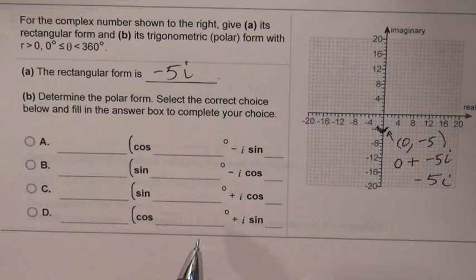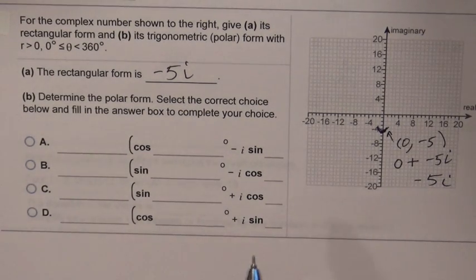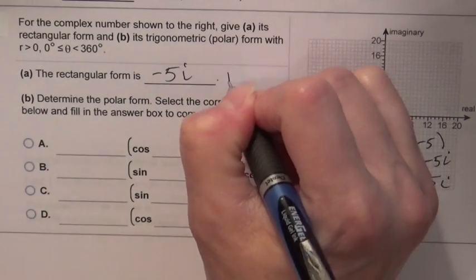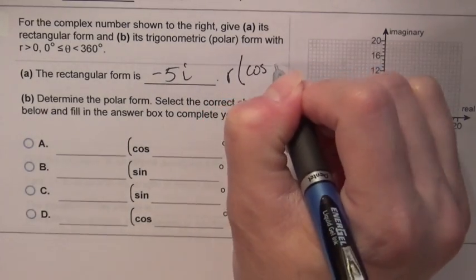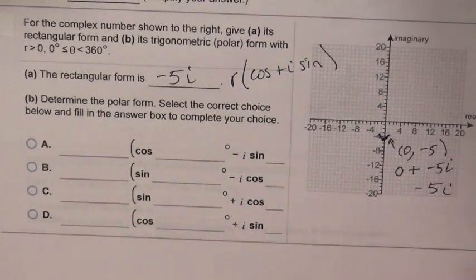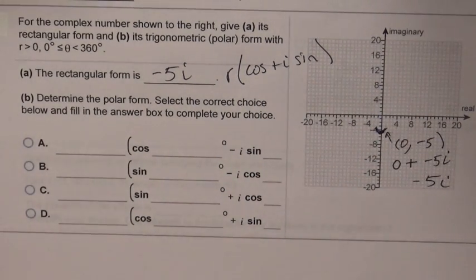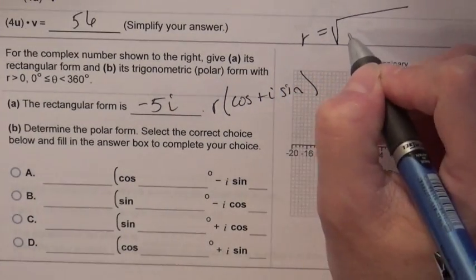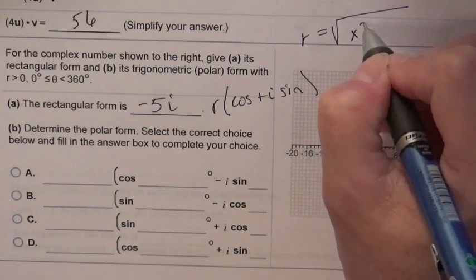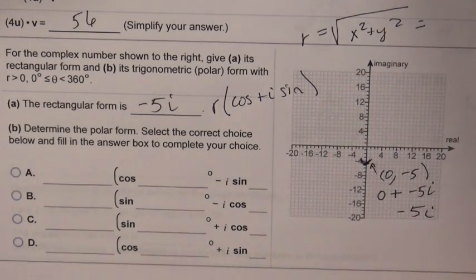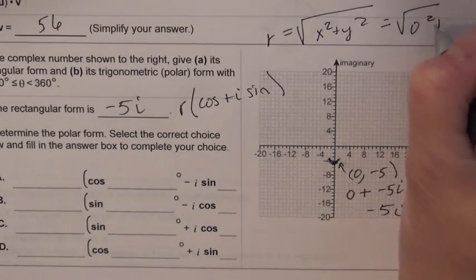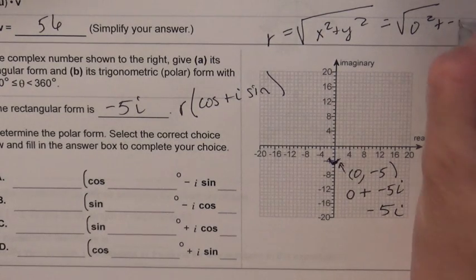Then you have to determine the polar form. Alright, so this is not hard to do. You have to remember though, it's going to be r, if I can find a space to write it on here, r parentheses cosine plus i times sine. So you have to remember that's the way it needs to be written. r is the square root of, you can think of it as x squared plus y squared. So your x was 0, plus your b, or your y, was -5.